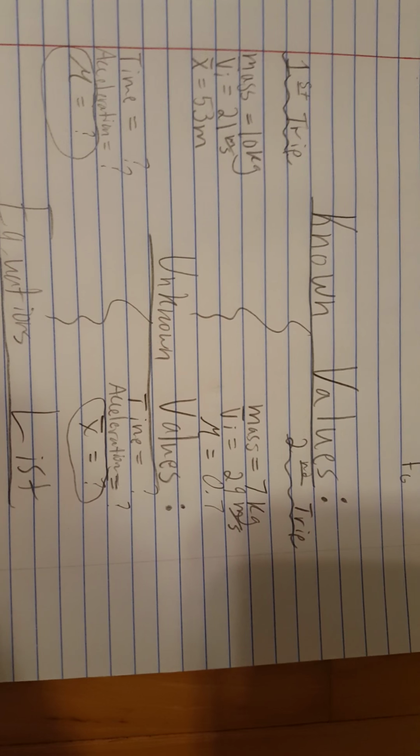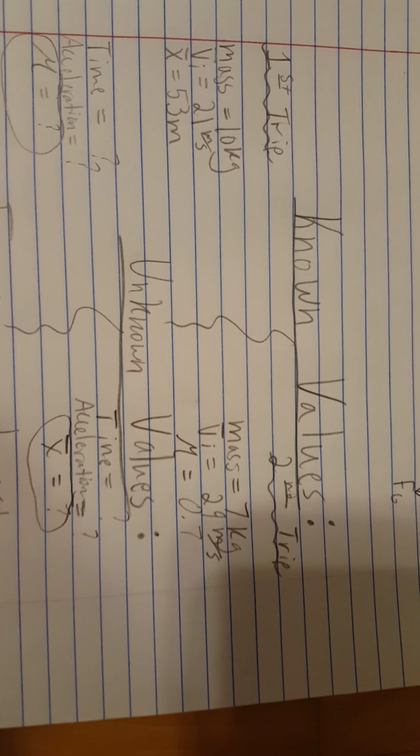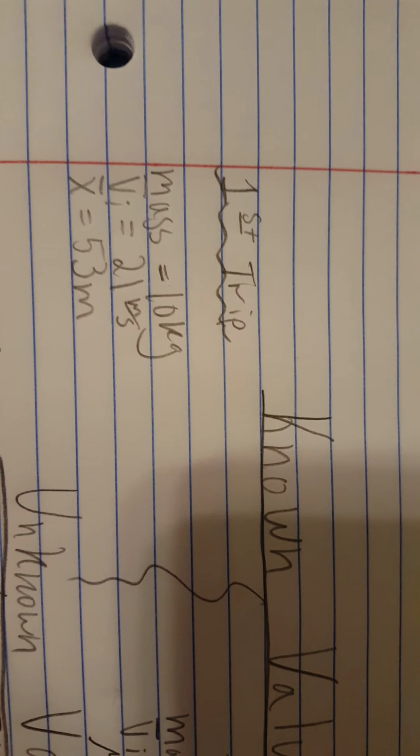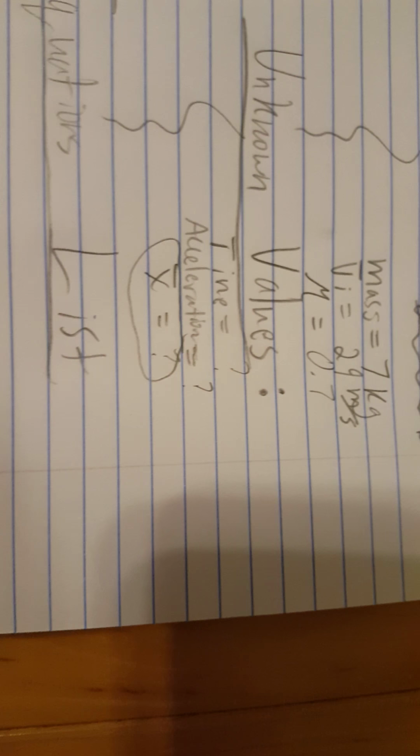Then you have to list your known and unknown values to know what to solve for. For the first trip, your known values are mass, 10 kilograms, initial velocity, 21 meters per second, and displacement, 53 meters. Unknown values are time, acceleration, and what you're trying to solve for, mu. For the second trip, mass is 7 kilograms because 3 are getting taken away, the initial velocity, 29 meters per second, and mu, 0.7. Unknown values: time, acceleration, and what we're trying to solve for, displacement.